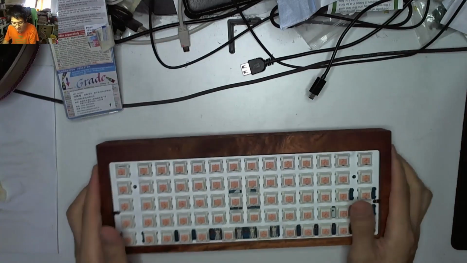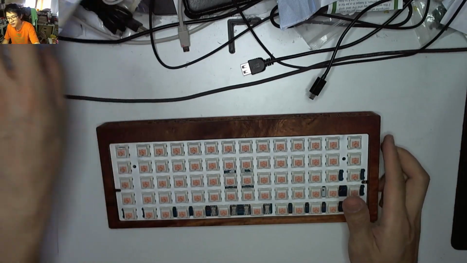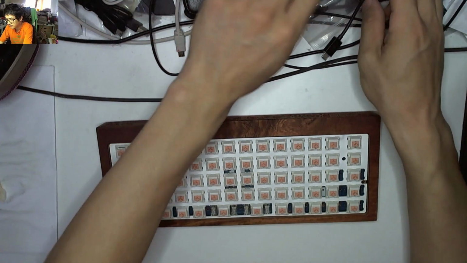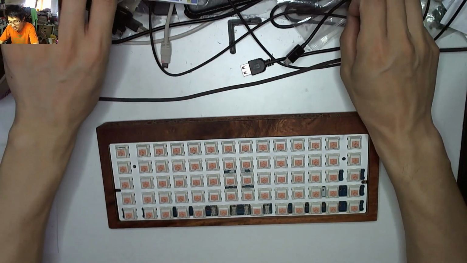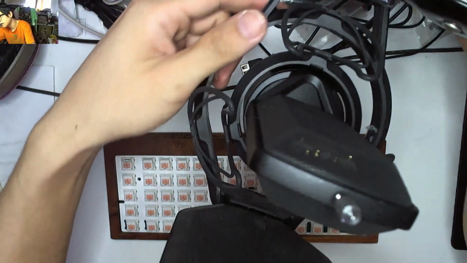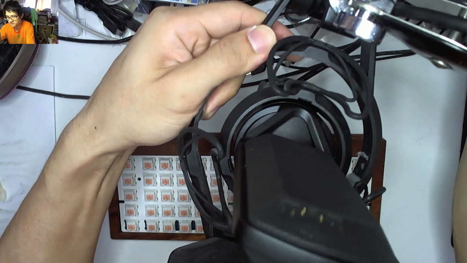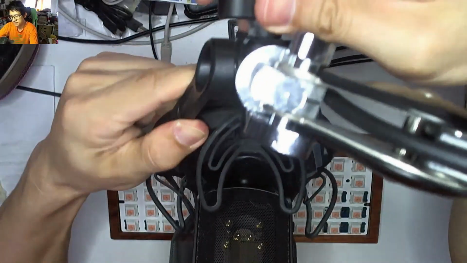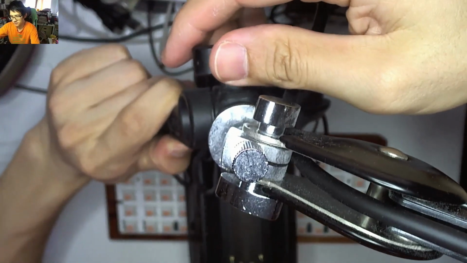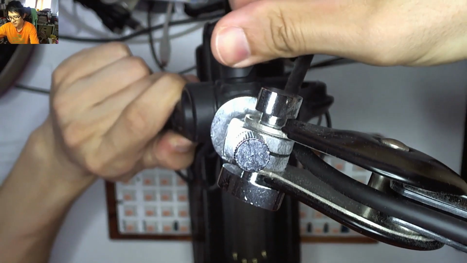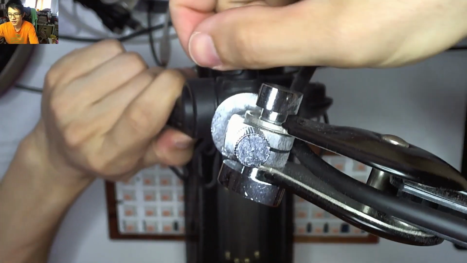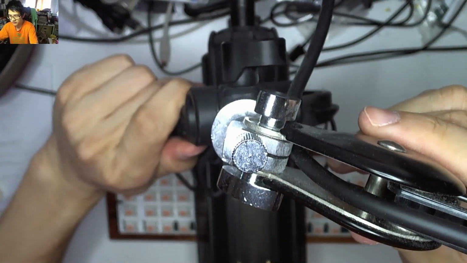Now, because I'm not going to put a keycap set on it, I'm still going to give you a typing sample just on the switches, and we'll see how that goes. So I'm going to bring the microphone over and try not to crash the microphone on it. Okay, so this is the Rode NTR. It's a ribbon microphone.